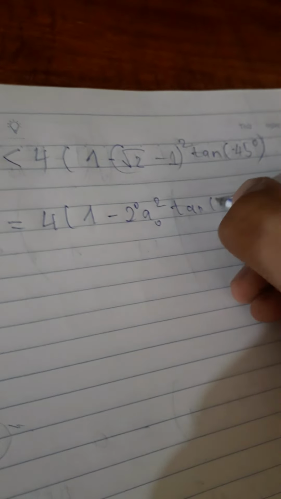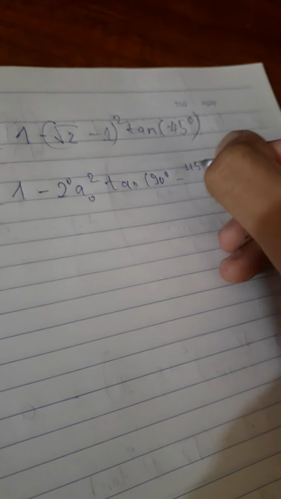Now 45 degrees can be written as 90 degrees, which is this angle here, subtract 45 divided by 2 to the power of 0. This is clear because 2 to the power of 0 is just 1, and 45 divided by 1 is 45, 90 subtract that is 45, right? So we just need to find this length here.